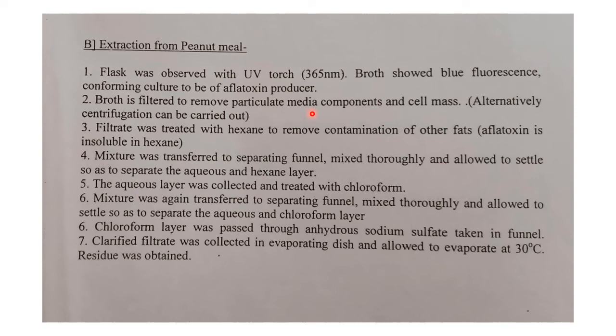Okay, for rice meal we used chloroform, here we are using hexane to remove the contamination of other fats, as aflatoxin is insoluble in hexane, but there we used chloroform where it was soluble. So don't forget, first here you need to add hexane. Then the mixture was transferred to a separating funnel, mixed thoroughly and allowed to settle so as to separate the aqueous and hexane layers. Then the aqueous layer was collected and now you treat it with chloroform.